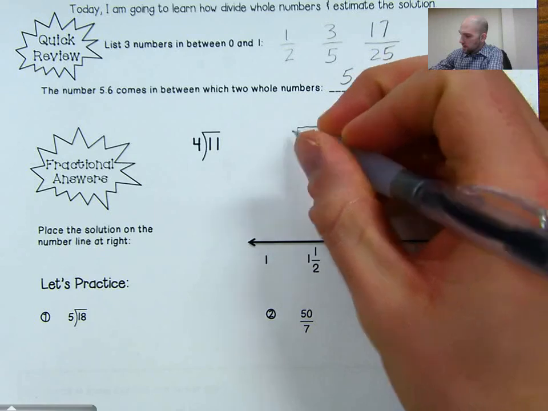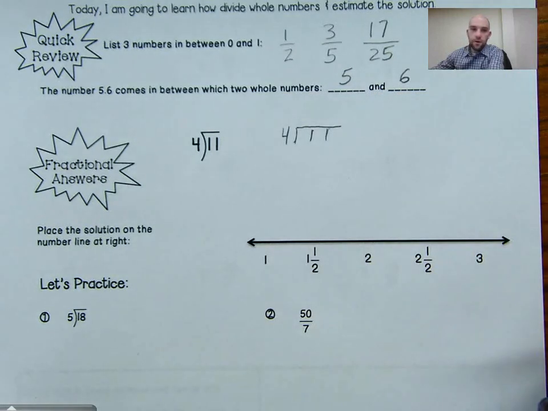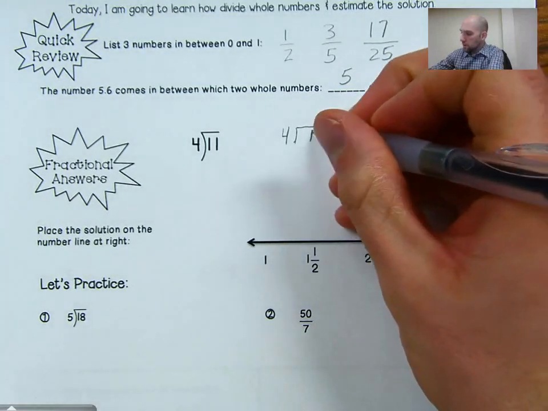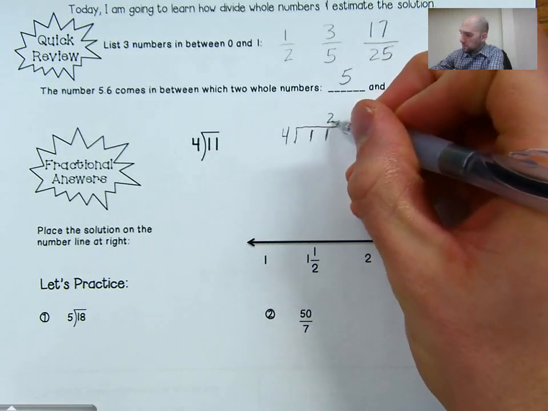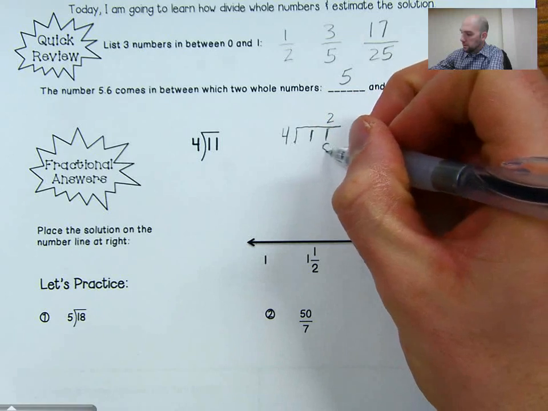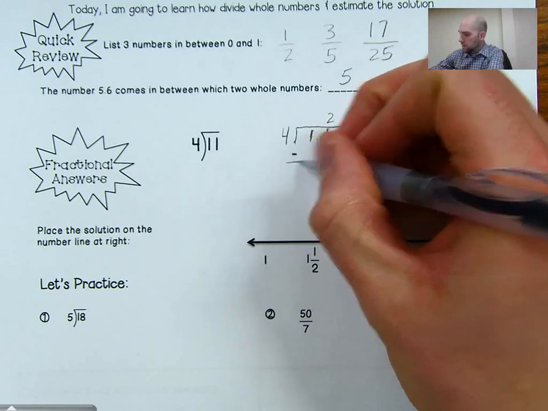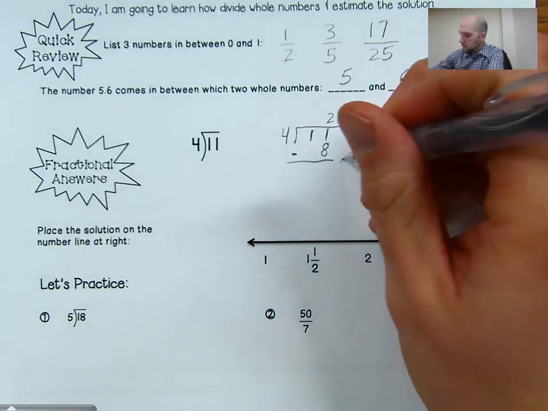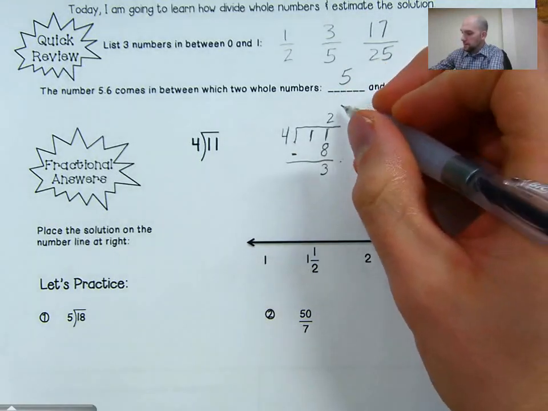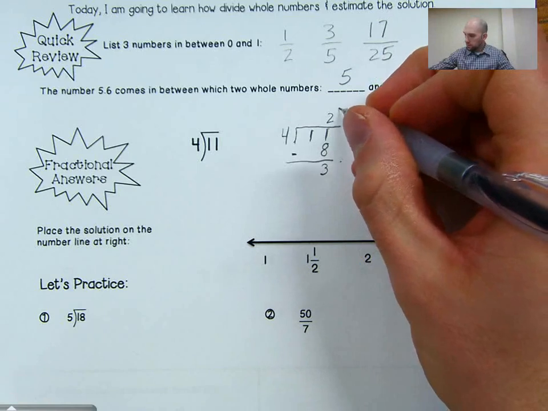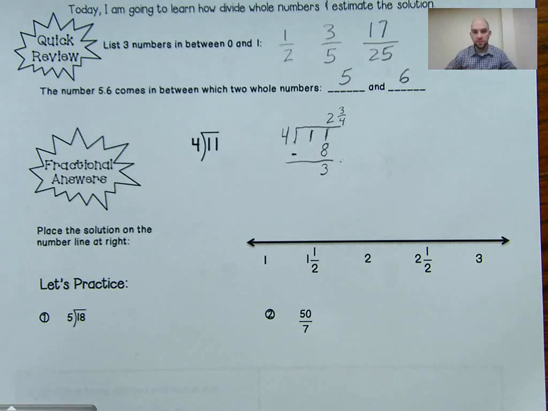11 inside the box here, 4 here. So 4 goes into, well, it can't go into 1, so we have to go over here. It goes into 11 2 times. 4 times 2 is 8. We subtract 8, and we get 3. And we're going to have 3/4 remaining. We're going to end up with 2 3/4 here.